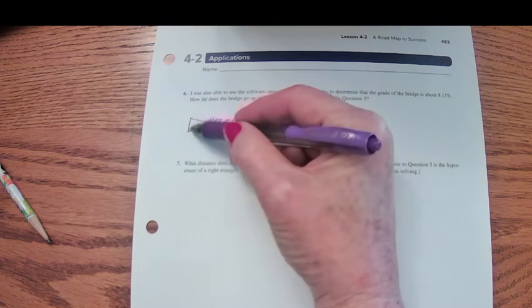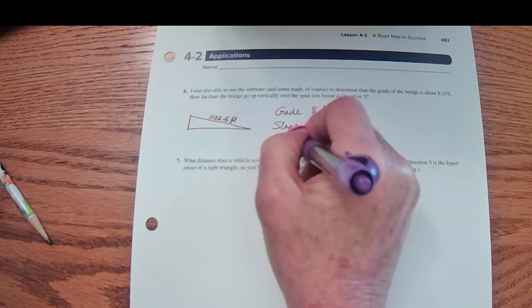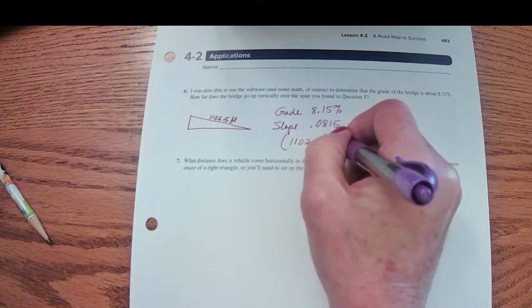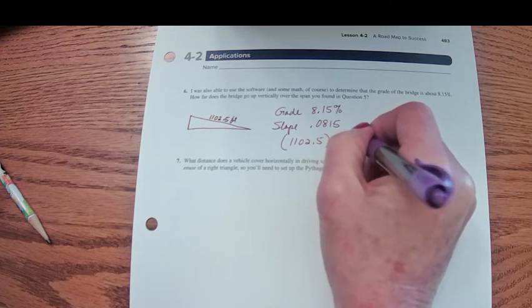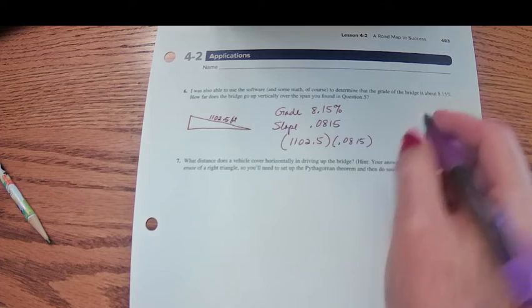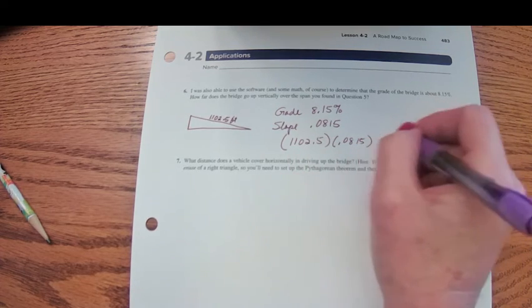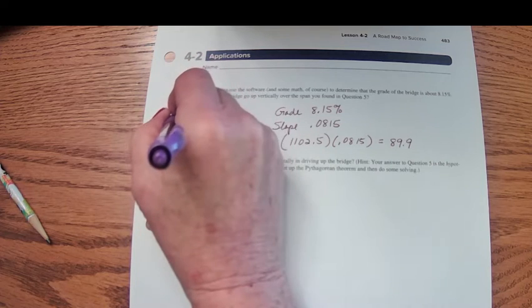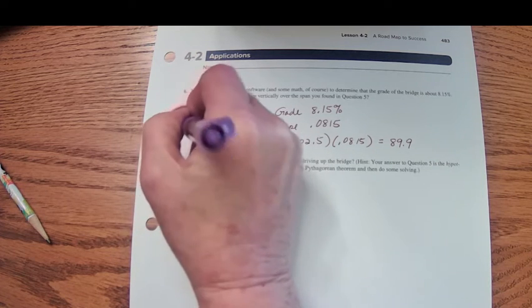So the height of this side of this triangle is going to be 1102.5 times the grade. I should say times the slope. The grade has a percent in it. So when you multiply these two together, you get 89.9 feet. So this is 89.9 feet high.